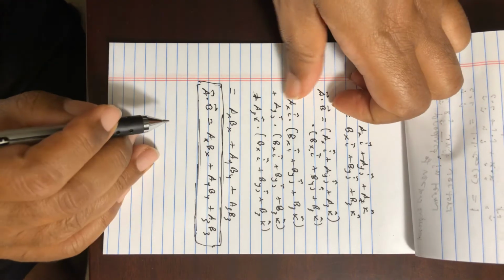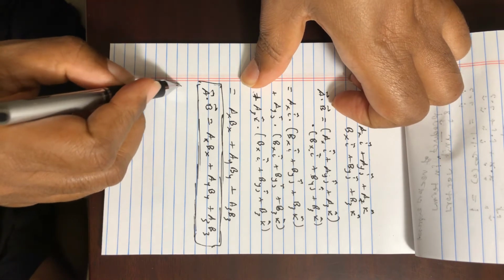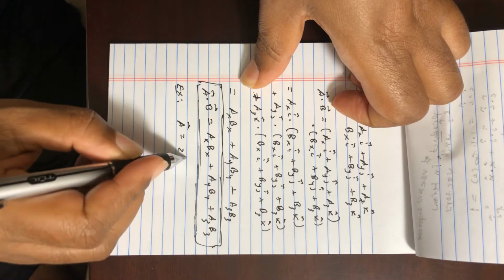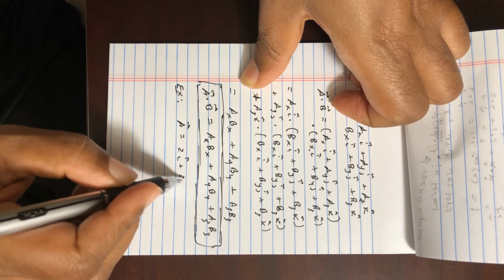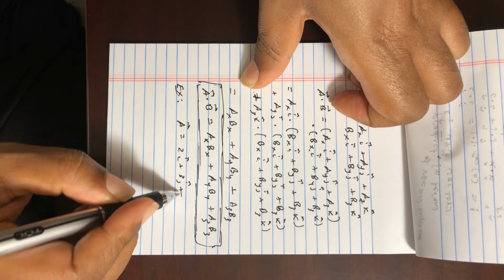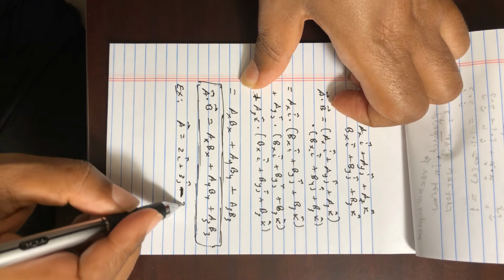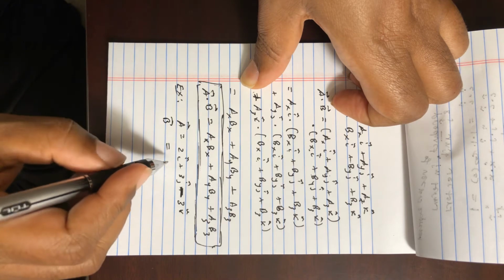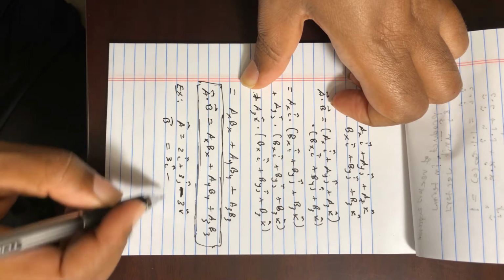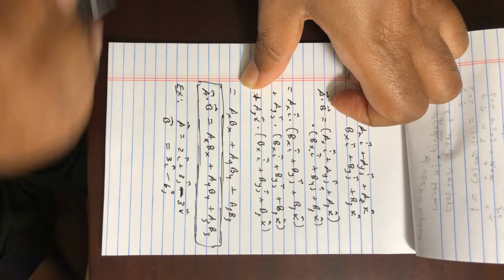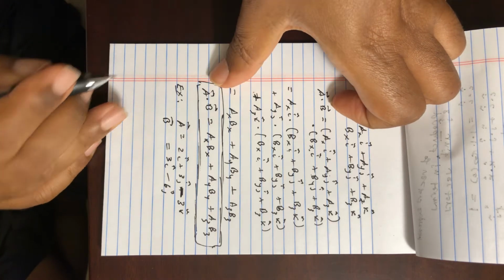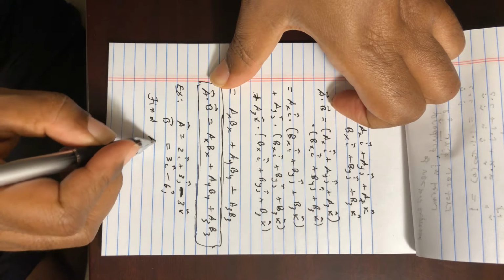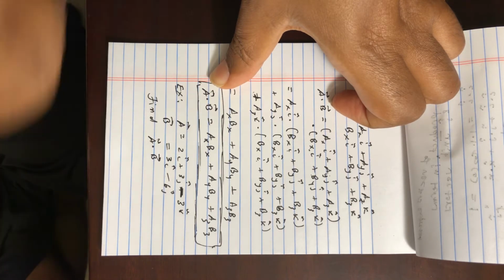All right, now let's consider an example. Let's say A is maybe 2 in the I plus 3 in the J, maybe minus 3 in the K. Okay, let's say B is 3 in the I minus 6 in the J. Okay, so we want to calculate A dot B. The question is find A dot B.